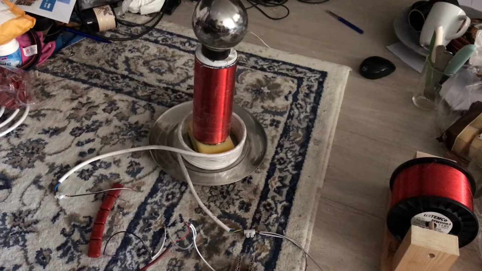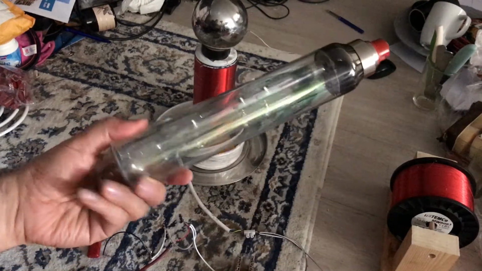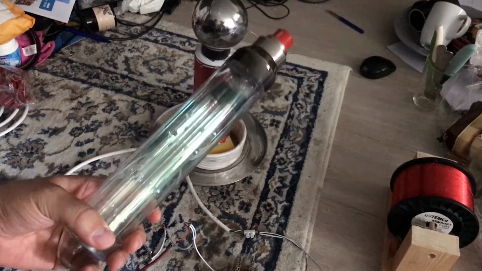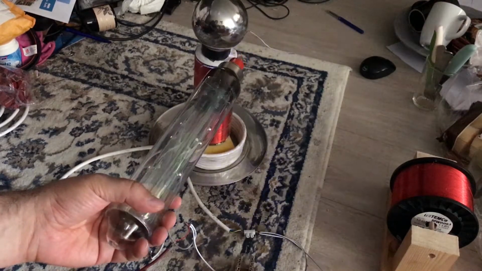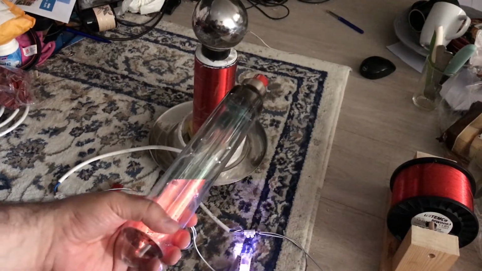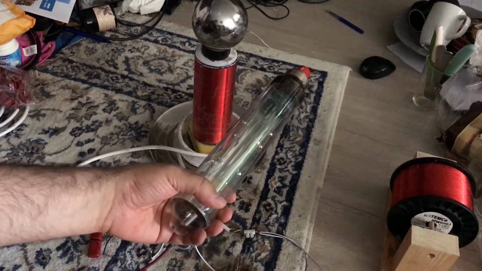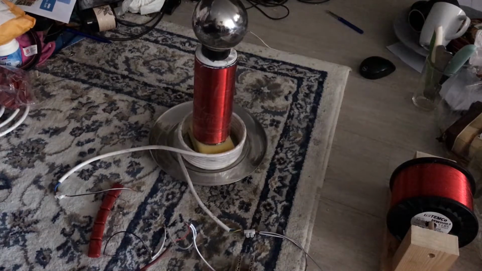And I have also another light bulb. This one is a low pressure sodium light. So I did my duty and demonstrated these.